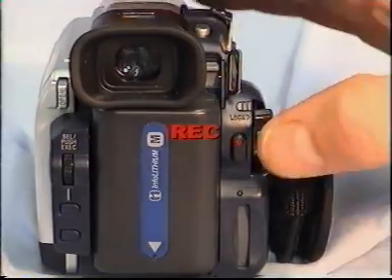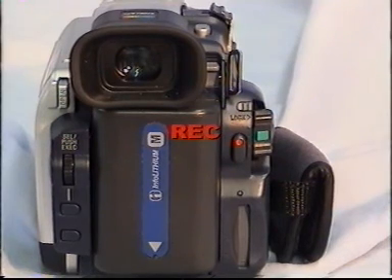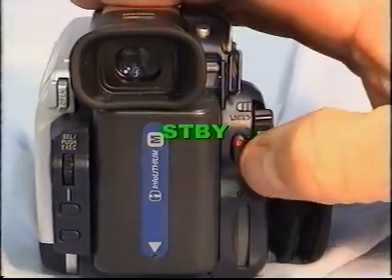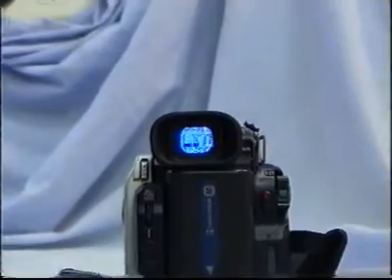Press the record button to start filming. You will hear a beep and see the record command rec through the viewfinder. Press the record button to stop filming. You will hear 2 beeps and see the standby command through the viewfinder. To see how much tape you have left in minutes, look into the viewfinder at the top of the display.